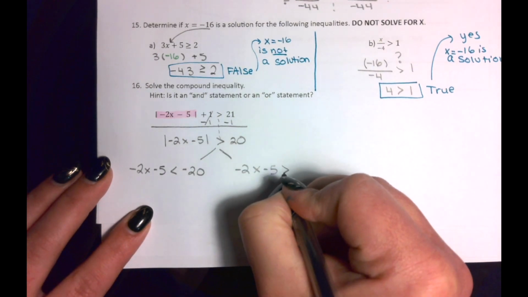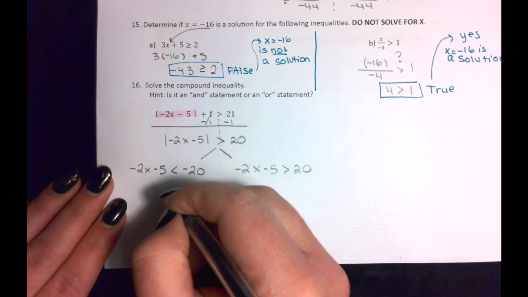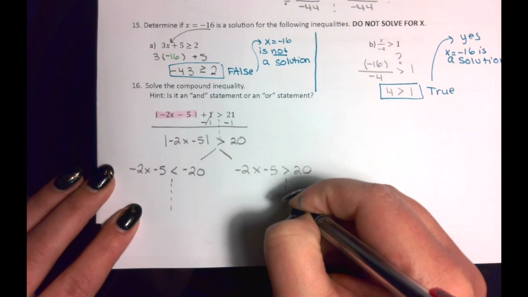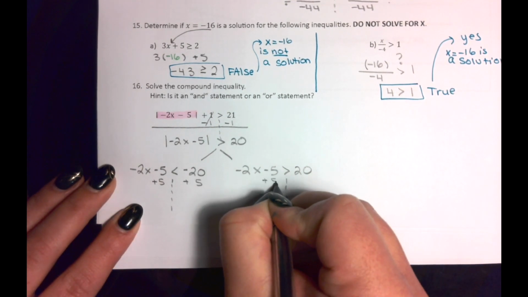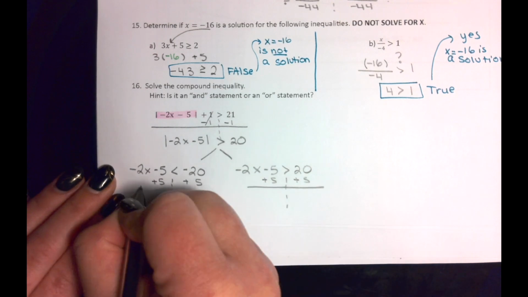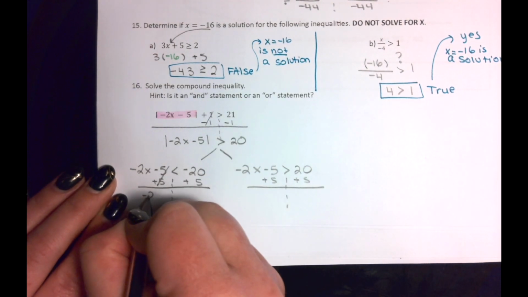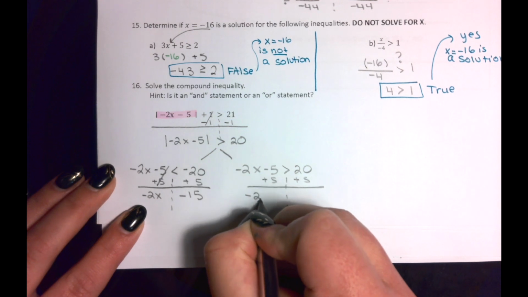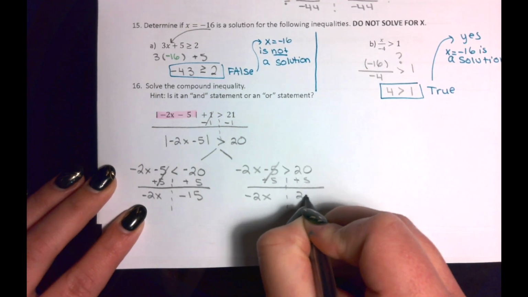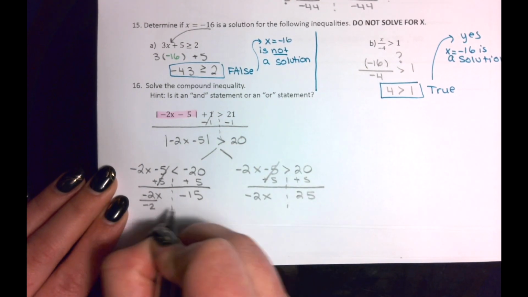For the other one, keep the sign, keep the number. Here you're going to have 2 inequalities to solve. The steps are going to be the same. So for example, I'm adding 5 to both on all sides. But then you'll notice that numbers change. So we got negative 15 here and a 25 here. Divide by negative 2.